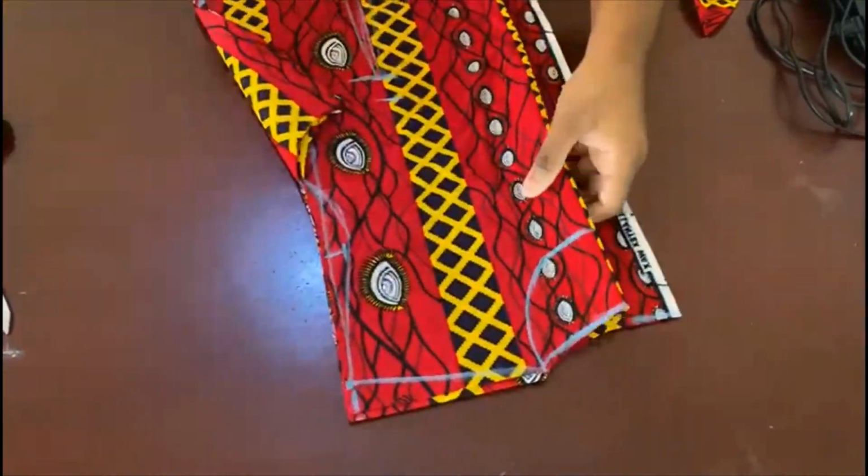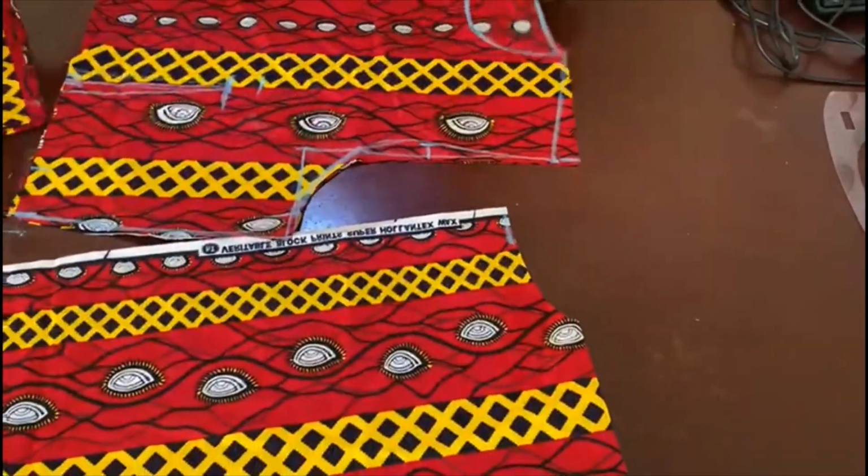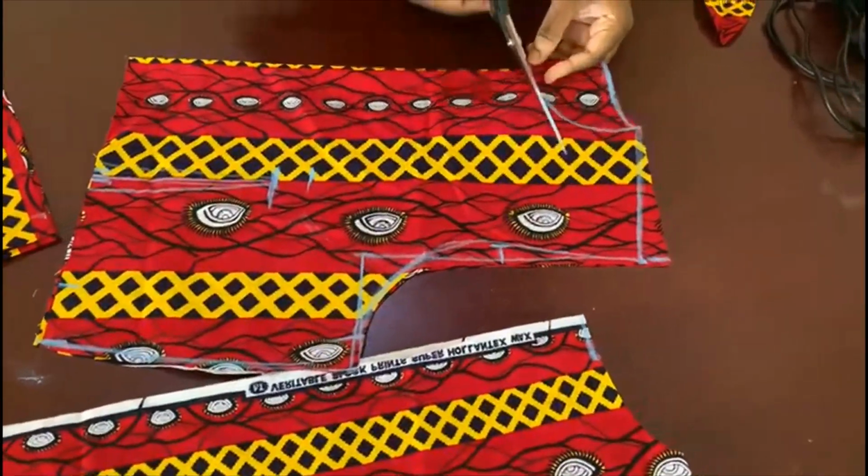So now I'm going to separate the front. Once you separate the front, now you can go ahead and cut out the neckline for the front, right?